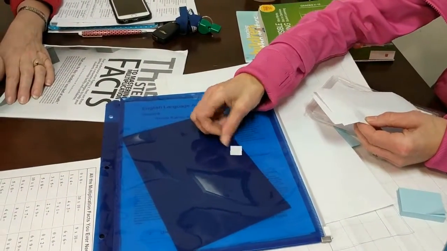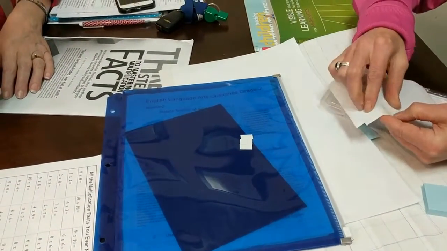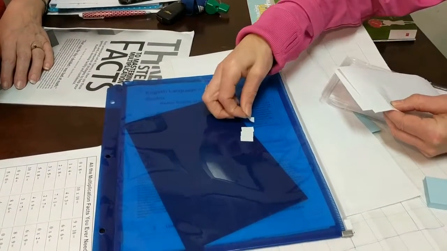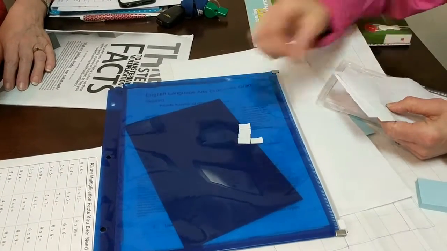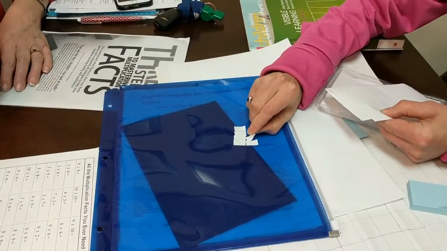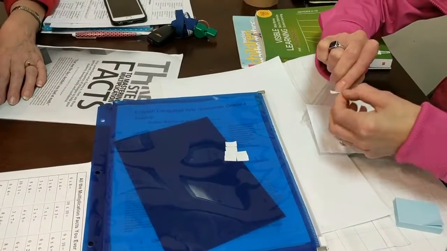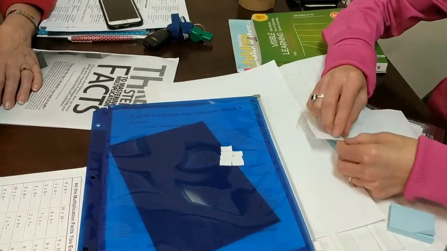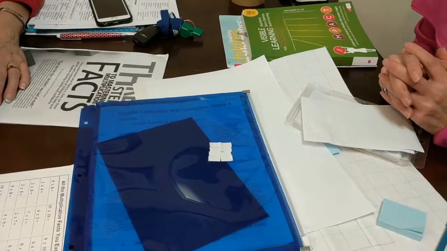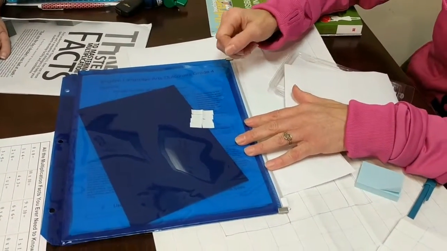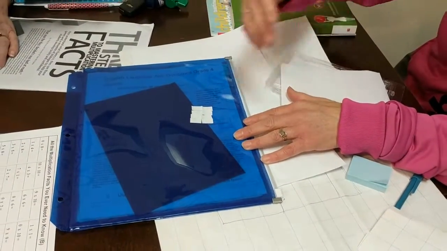So they show me a 4x2. Something that is really good for them is that you could even have a highlighter and a color, and they can actually highlight or color the little arrays.